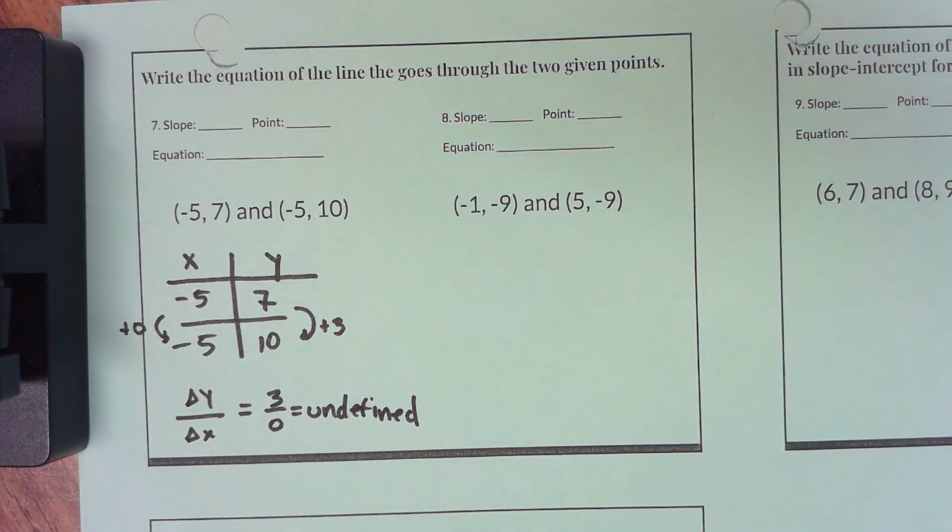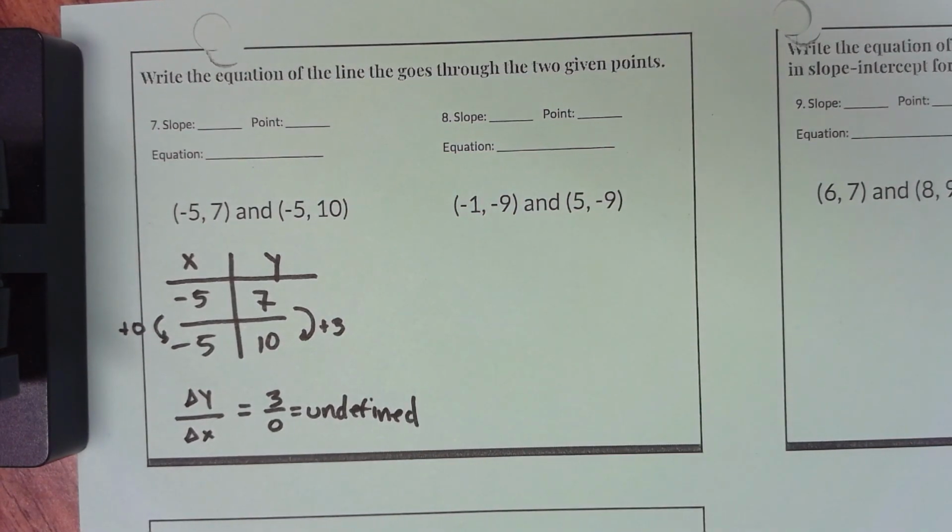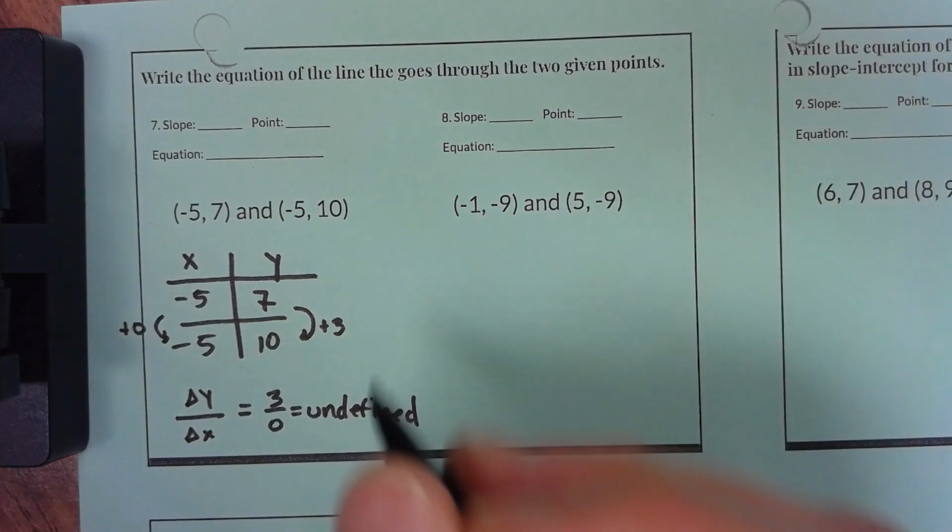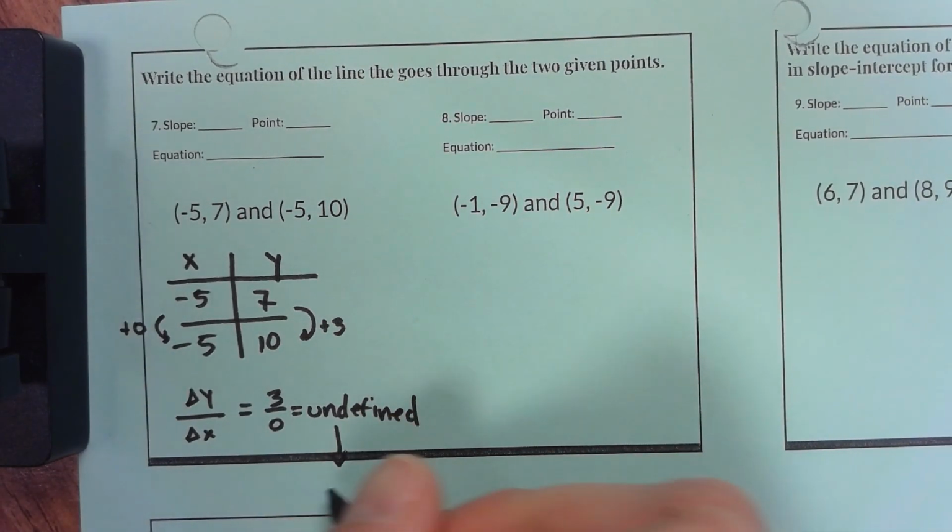Now that right there should signal something, right? Because we don't get slopes that are undefined or 0 all that often. And this is where you kind of have to make the connection. Well, what does this look like? If I get an undefined slope, what slope lines are undefined? Those are the ones that are vertical, right? Ones that we can't walk up. So this is a vertical line, and that undefined slope is kind of the signal to that.